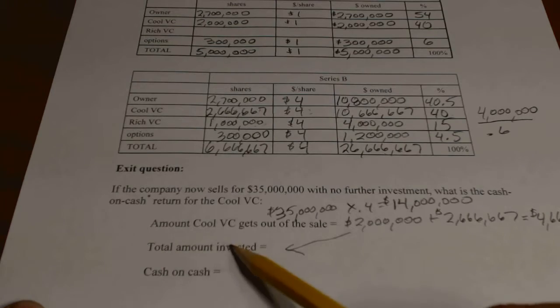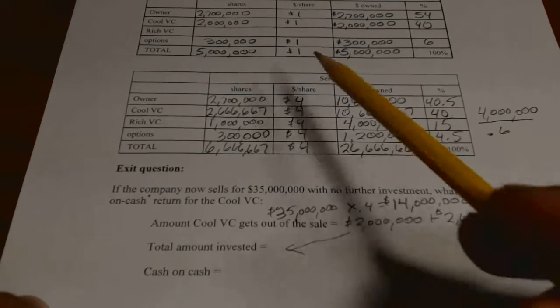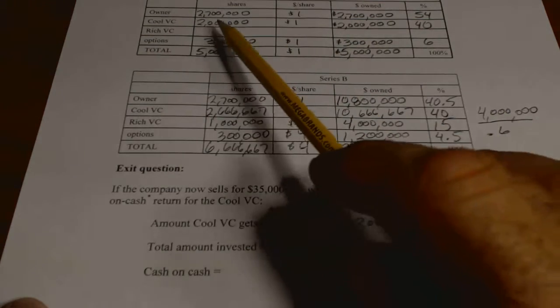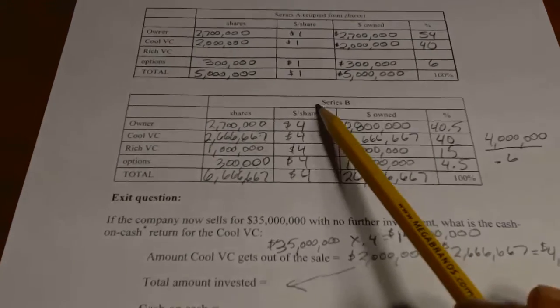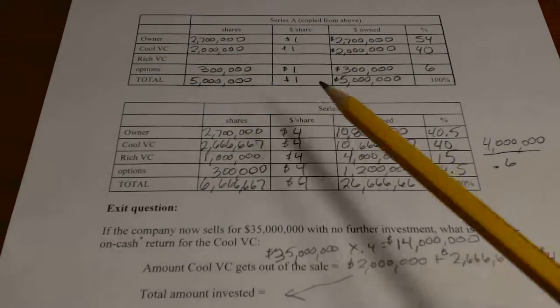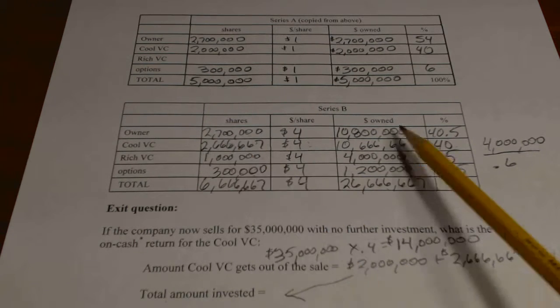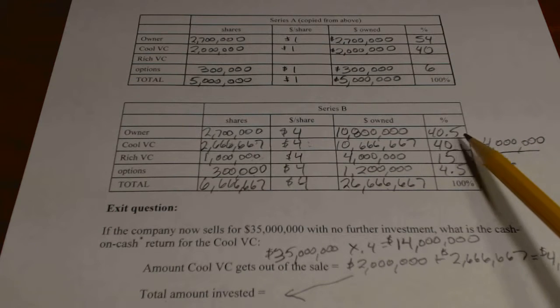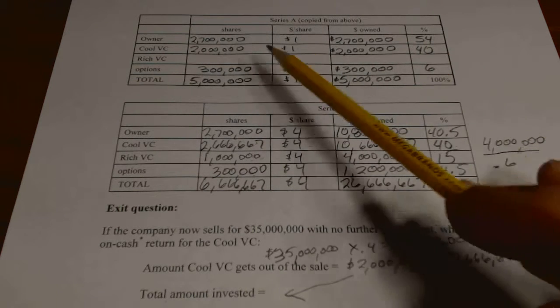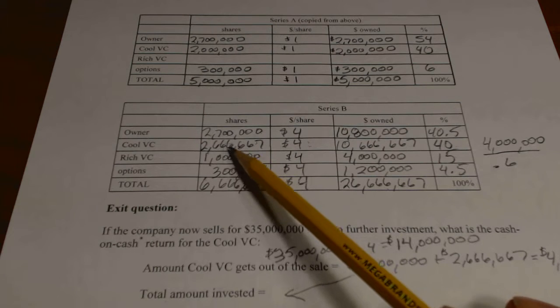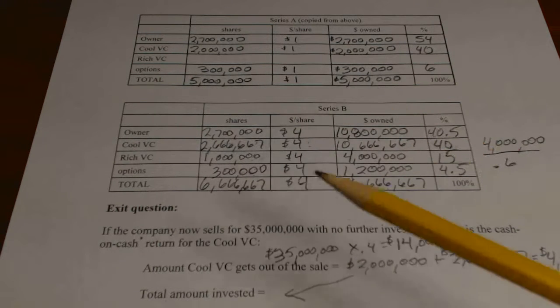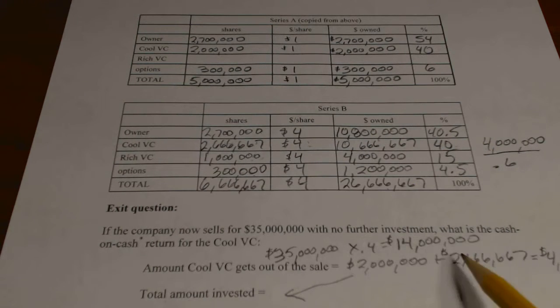They want to know total amount invested. Okay, so remember, you made two buys, and that's what we just went over. 2 million shares at $1 a share up here. And he already had the 2 million shares, so you don't count that part of it, right? But this is the part he bought to keep it 40%. So he's 40% in both, but he got diluted with the 2 million shares, so he had to buy an additional 666,000 shares at $4 a share. So that cost him this amount. You add those two together, that's the total amount he's got invested.